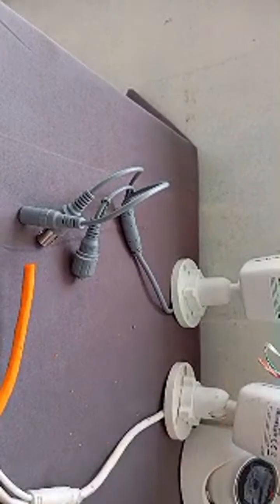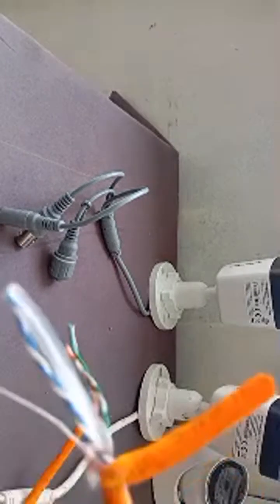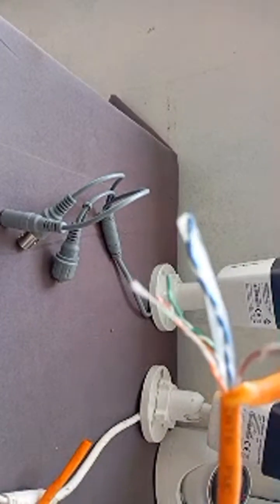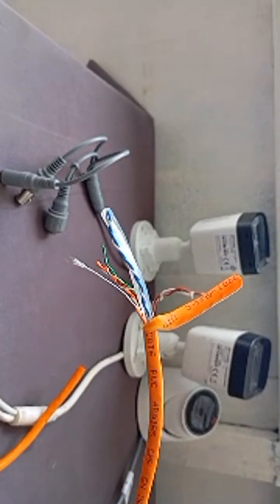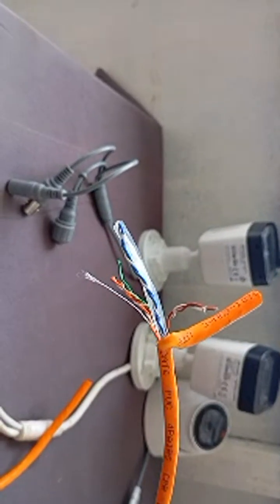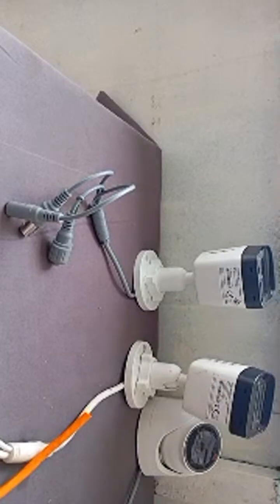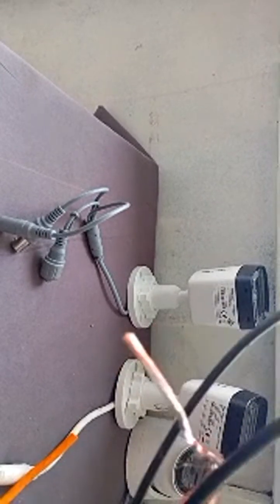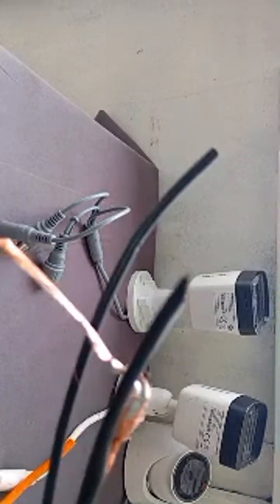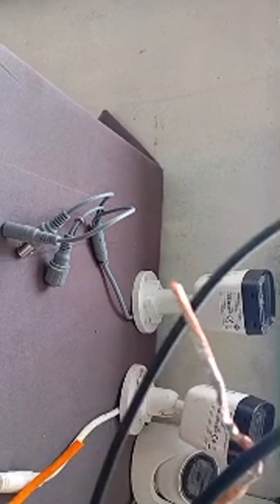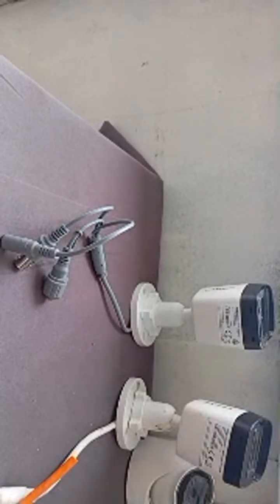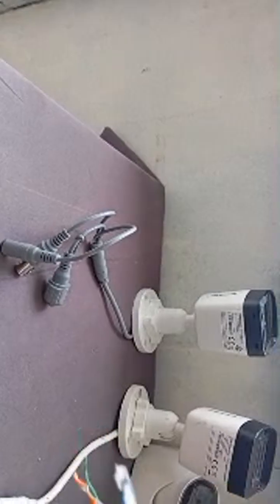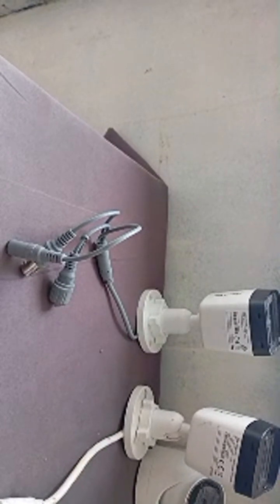So this is what a Cat6 cable looks like. This right here is a Cat6 cable. I don't know if you can see it clearly. Cat6 cable only works for an IP camera, while your RJ49 only works for an analog camera. Sorry, your Cat6 works for both analog cameras and IP cameras.